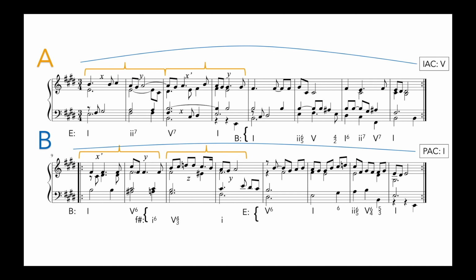So altogether we have an A section and a contrasting B section. The A section has by the end modulated to the key of 5, and the B section begins in the key of 5 and modulates back, returns to the tonic. Now notice when we return to the tonic, there's no return of any thematic material from the beginning. If anything, motive Z kind of takes over.